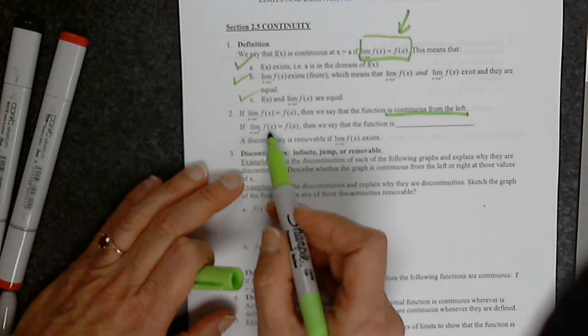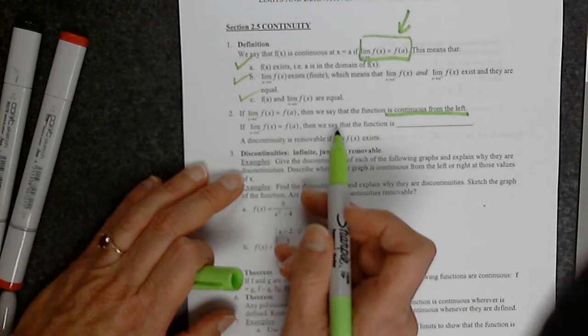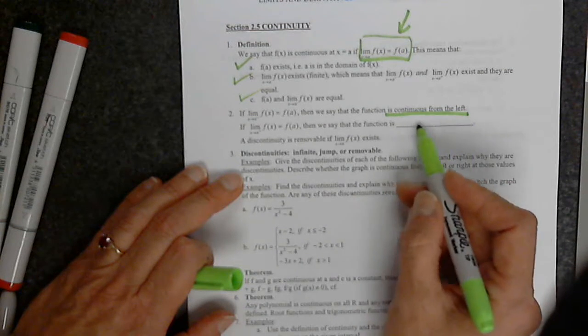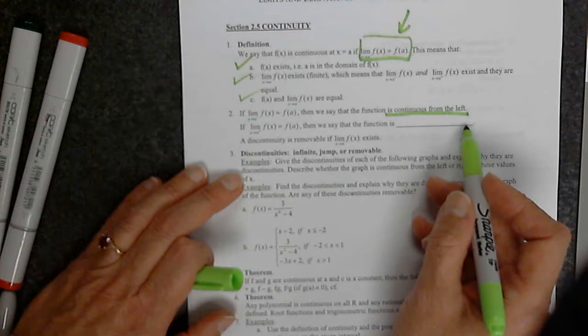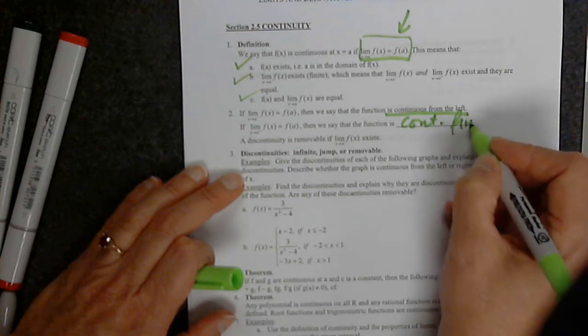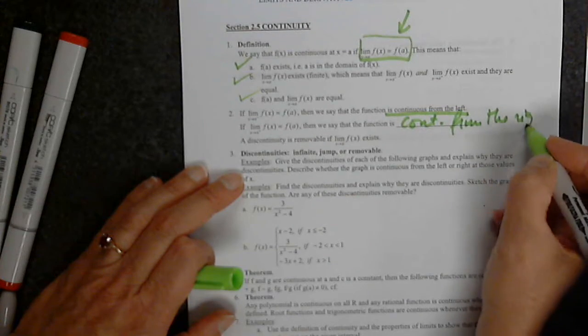If the limit from the right of f of x equals the function value, then we say that the function is, what will you tell me to write? Very good. Continuous from the right. Indeed.